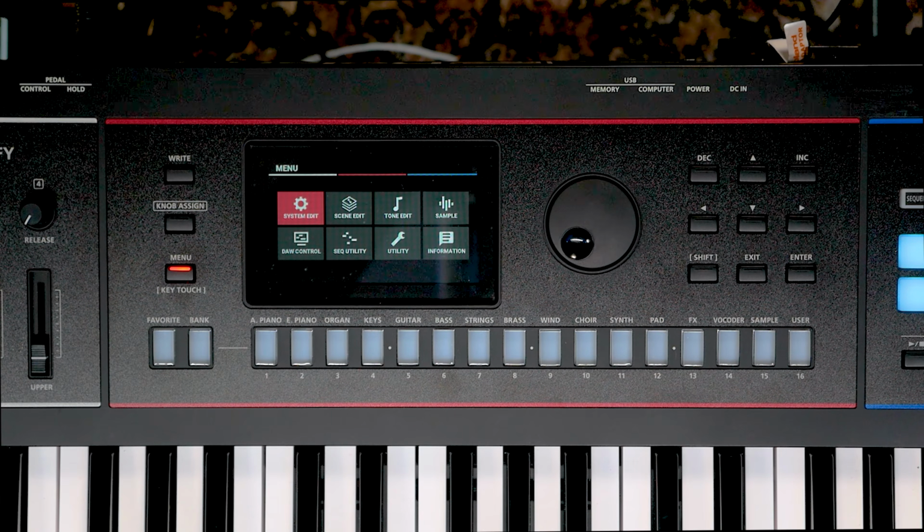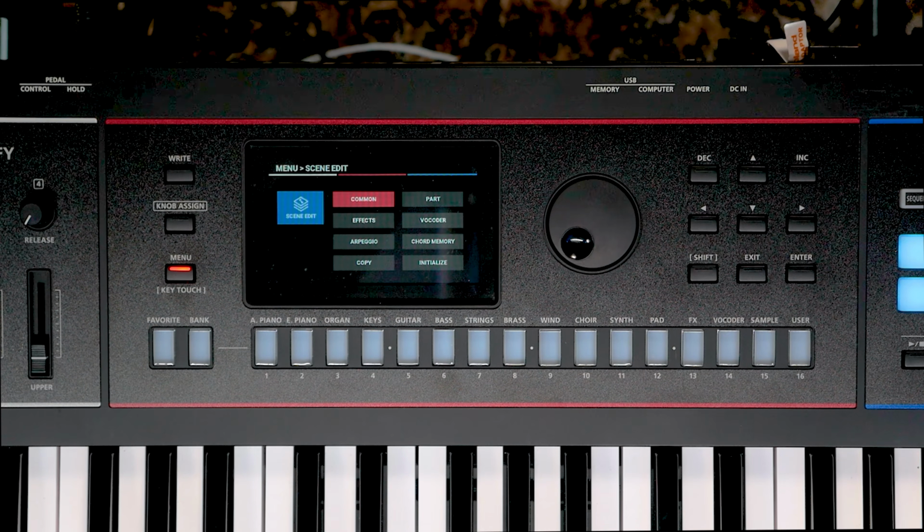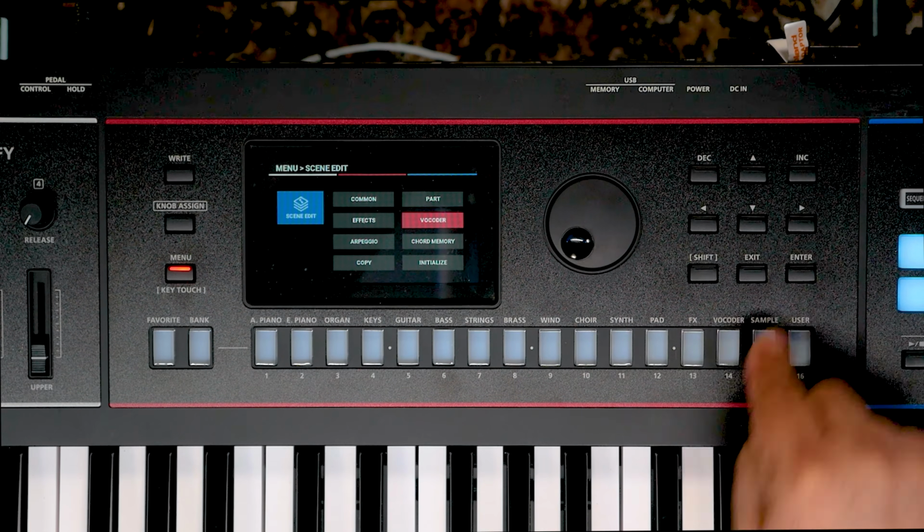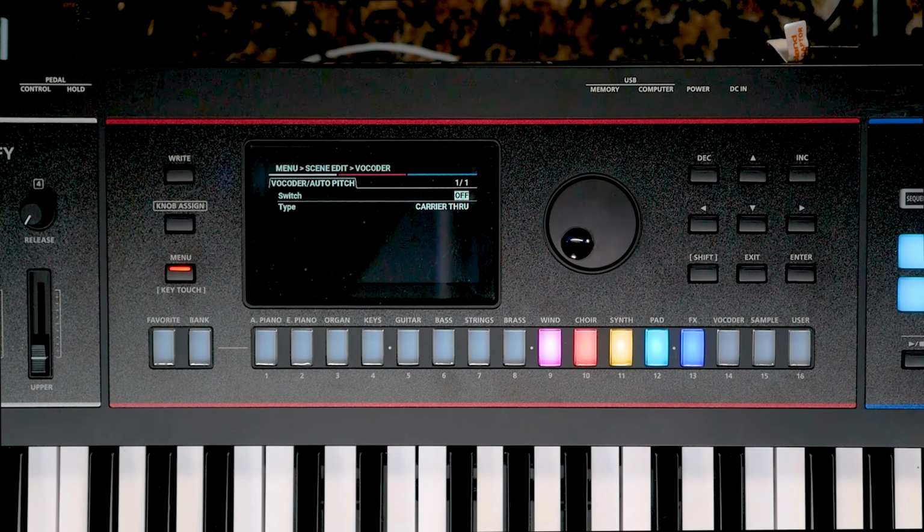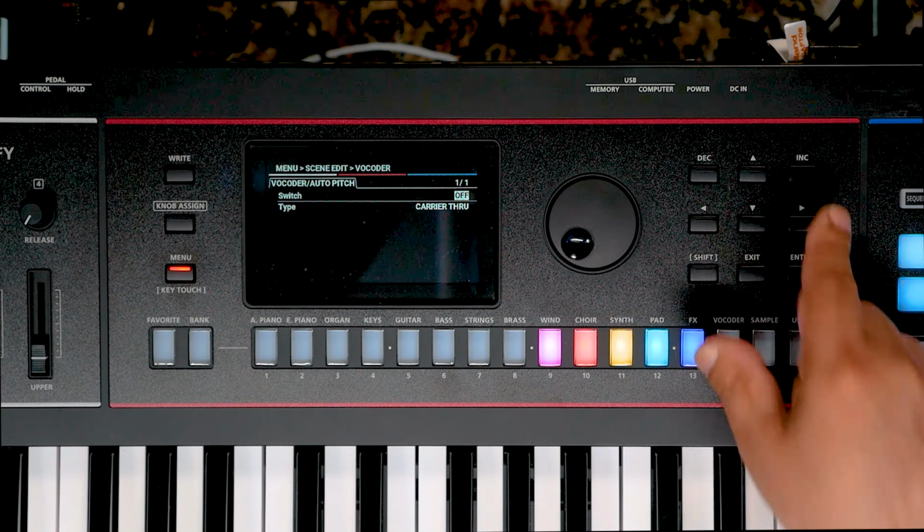Next, I'm going to press the menu button and I'm going to cursor to Scene Edit. Now press Enter. Next, I'll use my cursor buttons and cursor over to vocoder. Let's press the Enter button. As you see here, I can go ahead and turn on or off the switch for the vocoder and auto pitch settings per scene. This is really handy because different scenes can have different functions assigned to them. So I'm going to go ahead and spin the dial wheel and use my increment decrement button to turn that switch on.